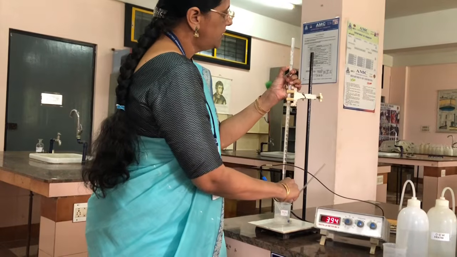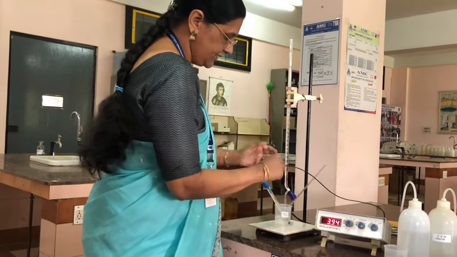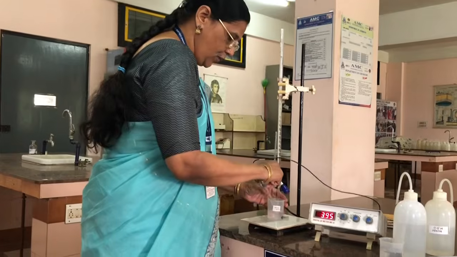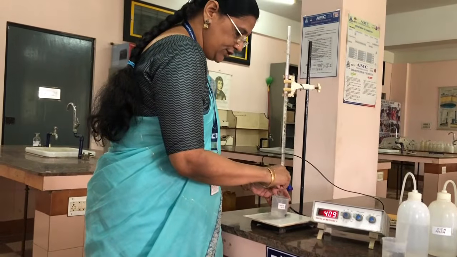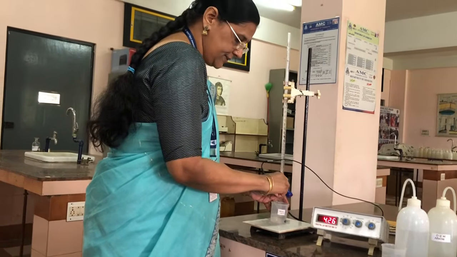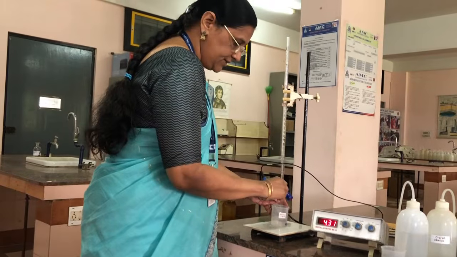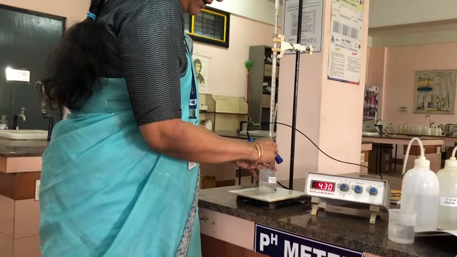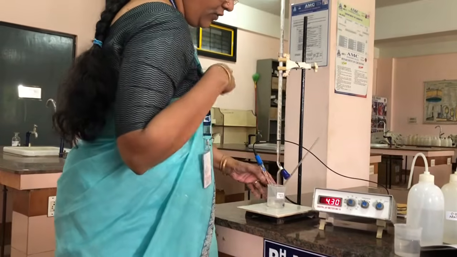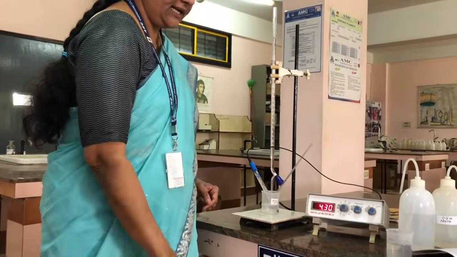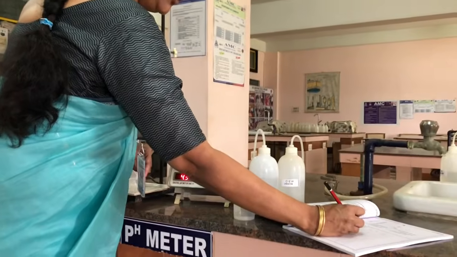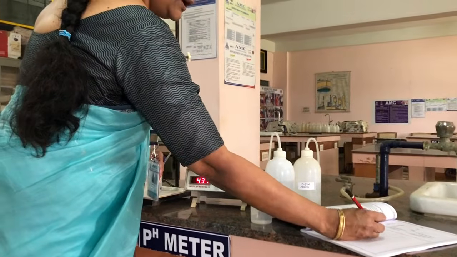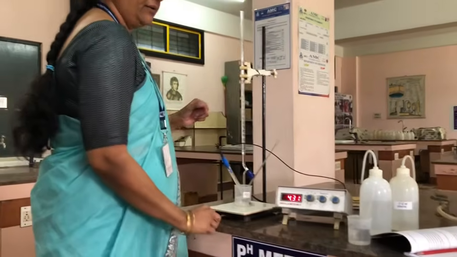After the addition of 0.5 ml, again I am shaking the solution to complete the reaction. When I shake that, again the H plus ions are getting neutralized, and the pH of the solution is increasing. Now it is showing 4.30. Again I have noted down for 1.